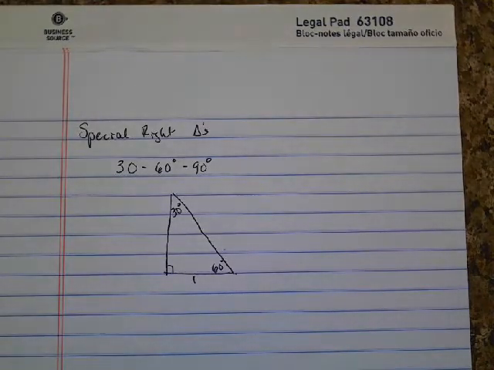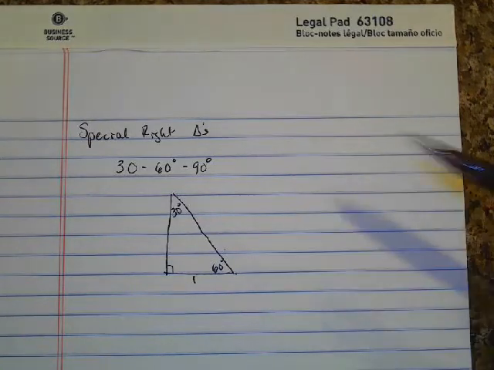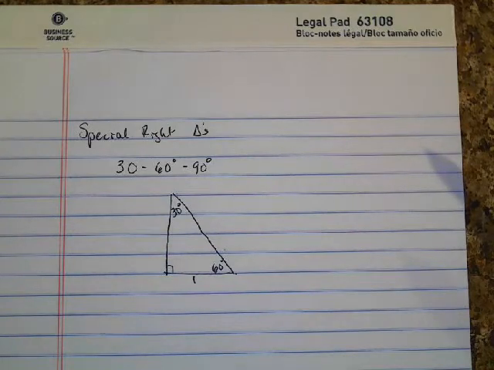Let's talk about special right triangles. This is something that you learned in geometry, and it's honestly something that will save you a lot of time if you have these memorized on the ACT, because there's always one or two questions where, if you know the rules for your special right triangles, you'll save a lot of time.